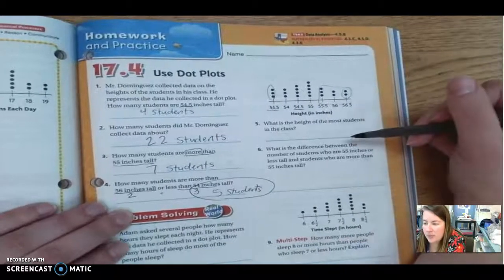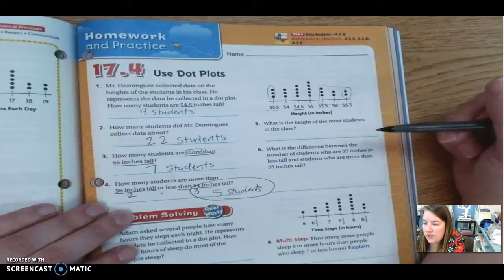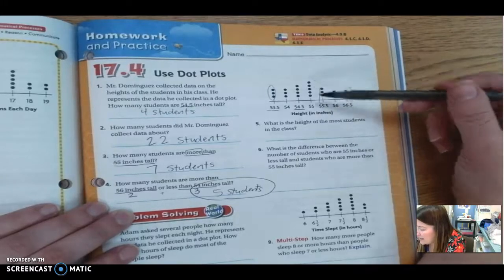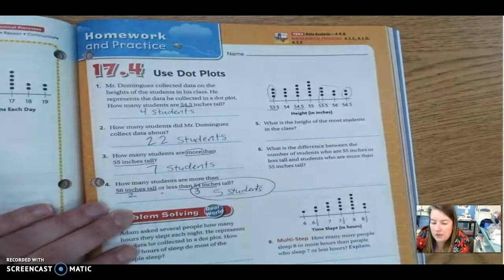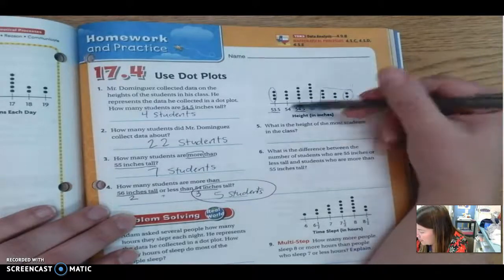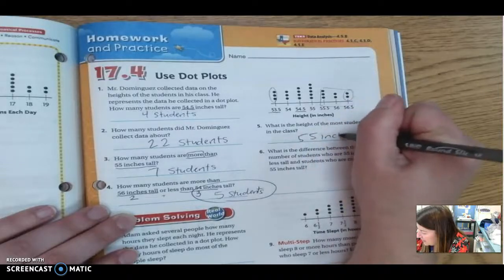Okay, last 2 problems. It says, what is the height of the most students in the class, or which one has the most here? Looks like it's 55 here. So what is the height of the most students? 55 inches. It looks like that one has the most.